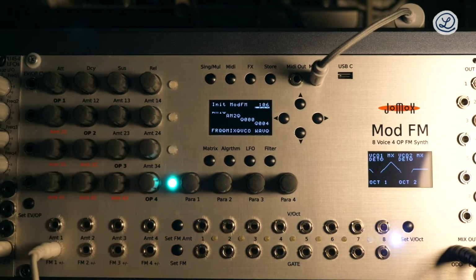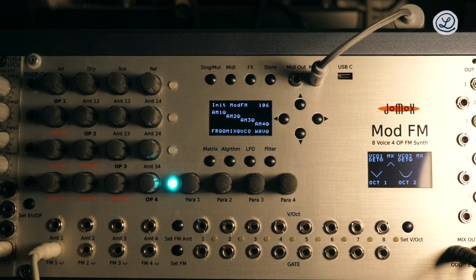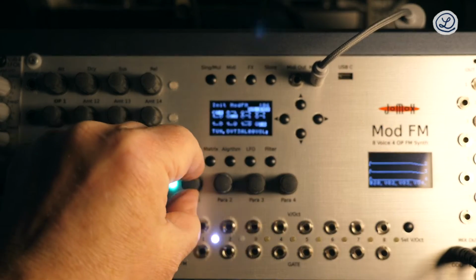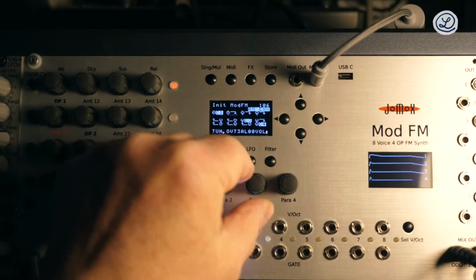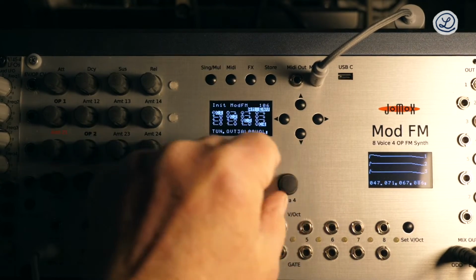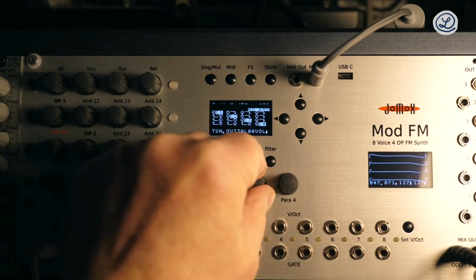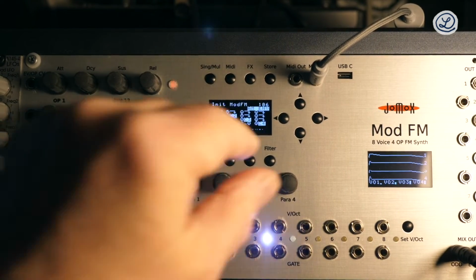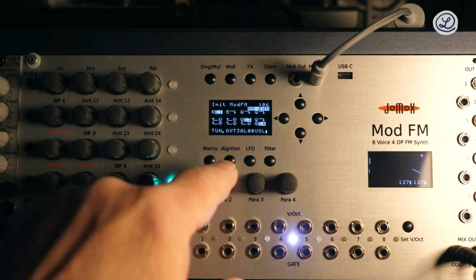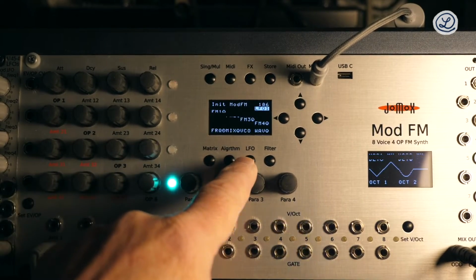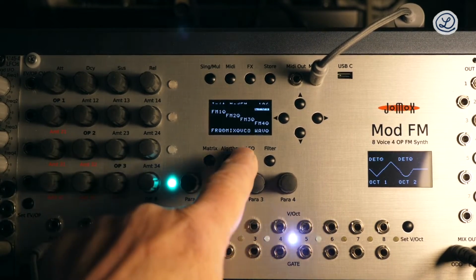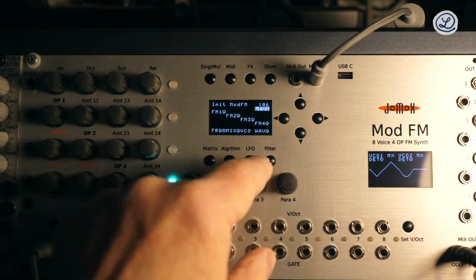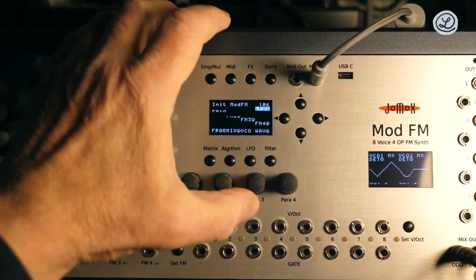All right. That's how it works. Now we dial in the FM again, operator per operator. So what we can do now is we use the LFOs now as LFOs and not as VCOs.